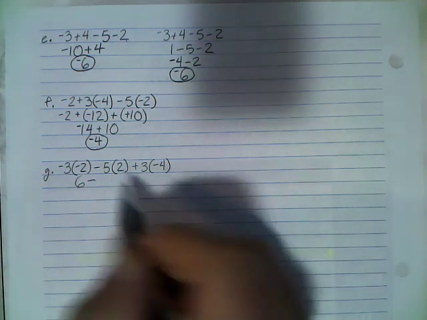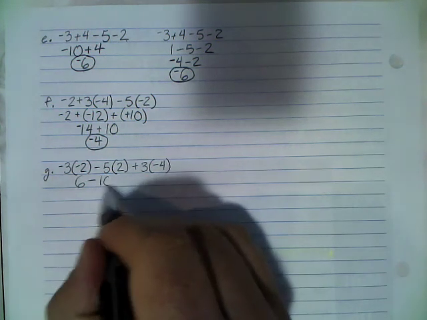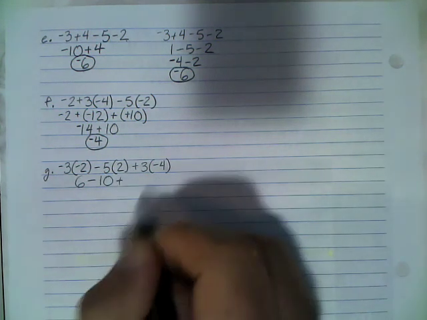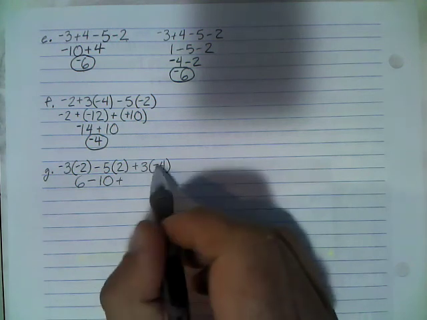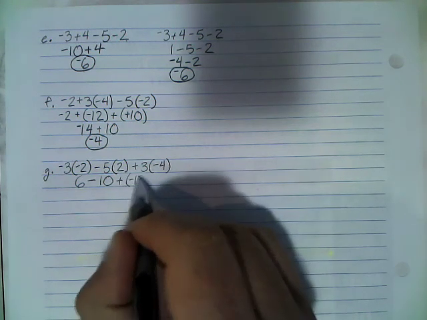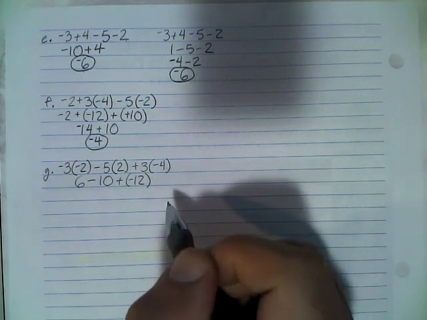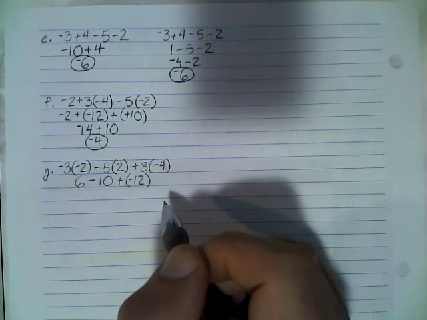Minus, well, 5 times 2, that's easy. 5 times 2 is 10. Plus 3 times negative 4. Well, 3 times 4 is 12, but the negative will tag along, making that a negative 12.